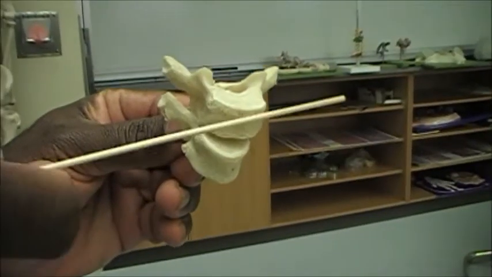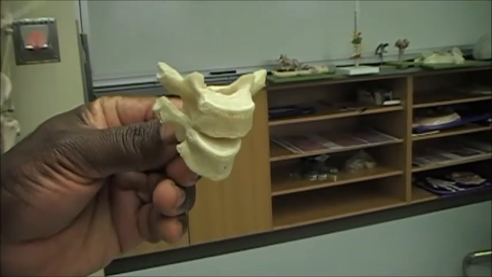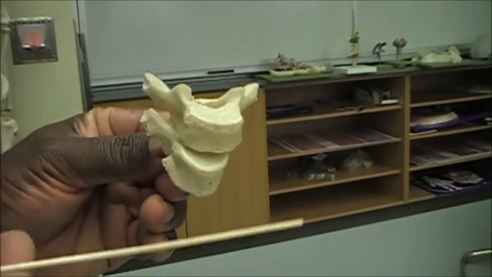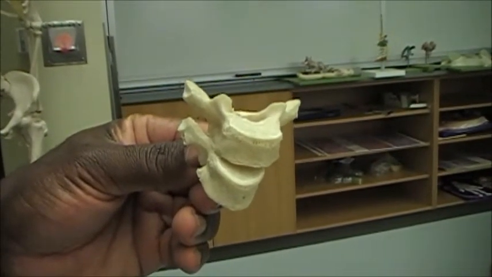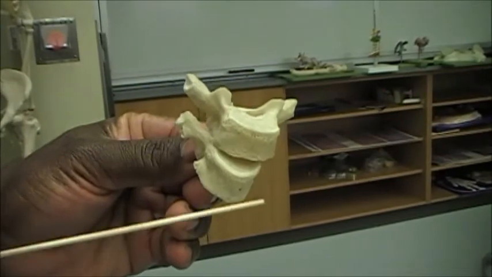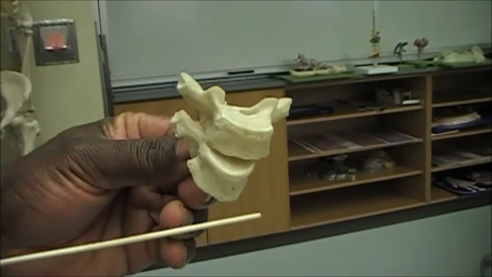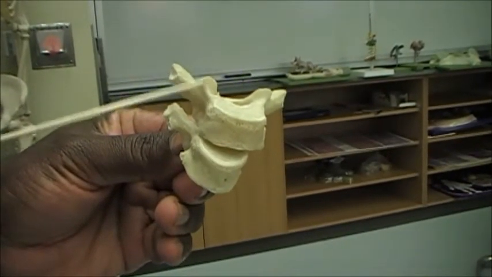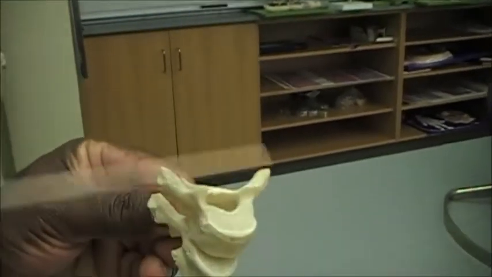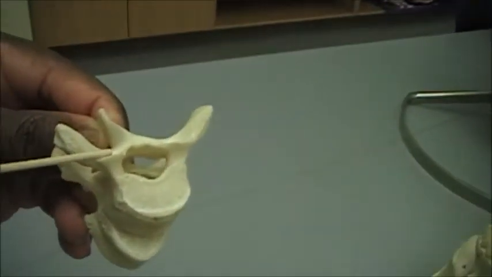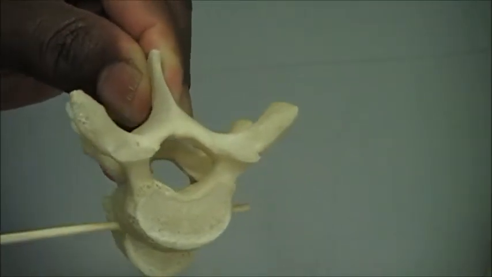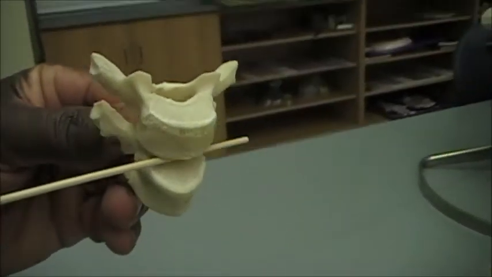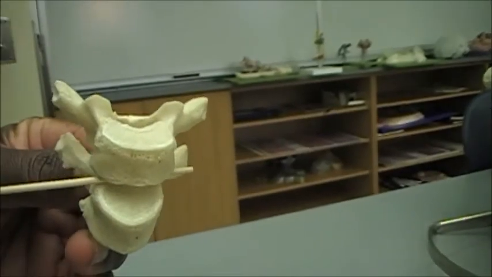What we're looking at is the anterior, posterior aspect of the relationship between two vertebrae, in this case thoracic. The two vertebrae sit on top of each other, so that makes this aspect my superior facet. Between them will be my cushion pad, the intervertebral disc.